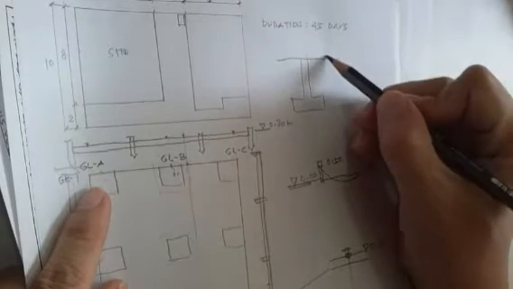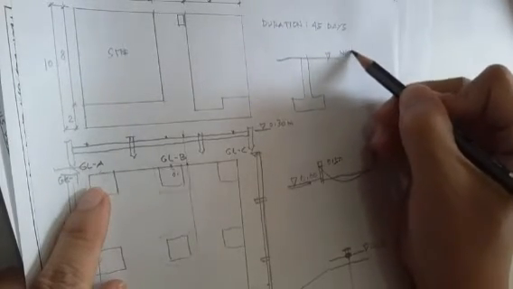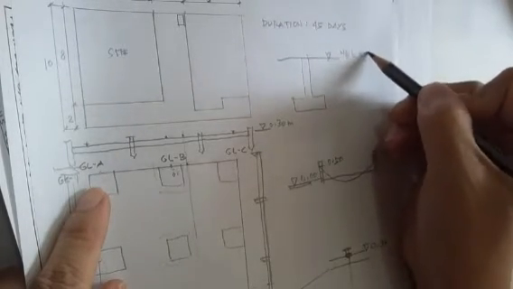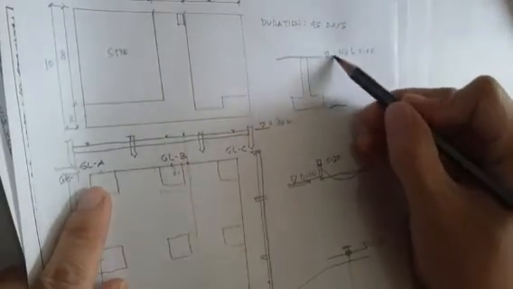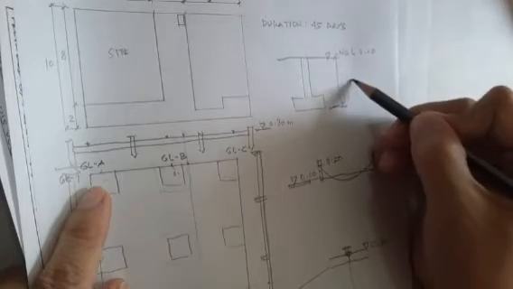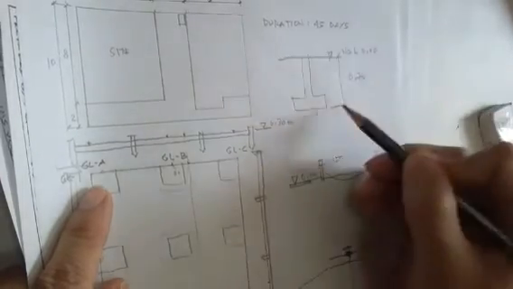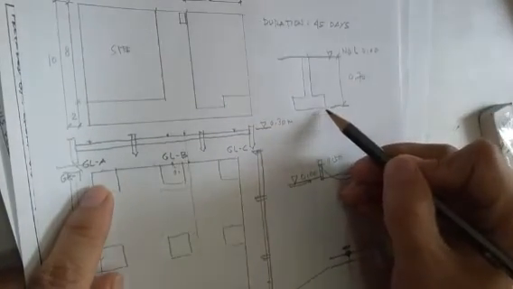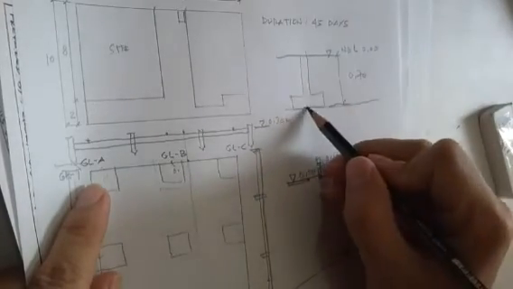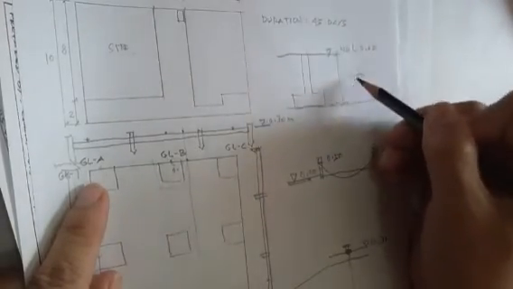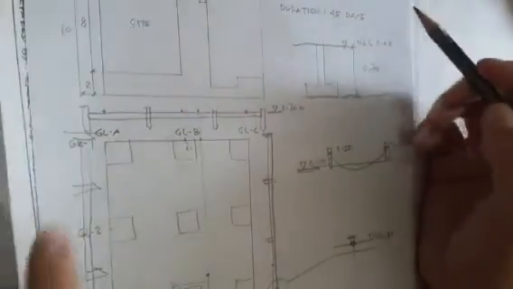So our NGL, natural grade line, is 0 0, and we must excavate 0.7. So we excavate up to 0.7 from the NGL.